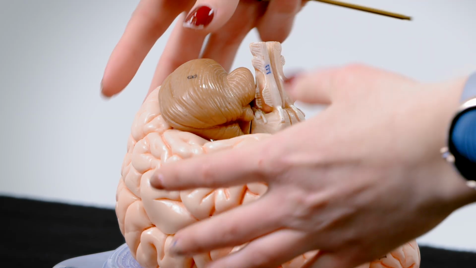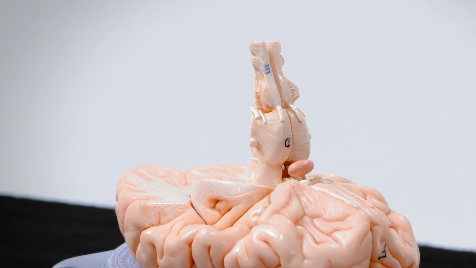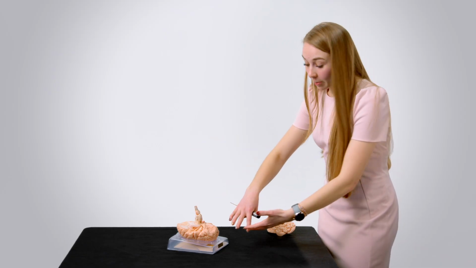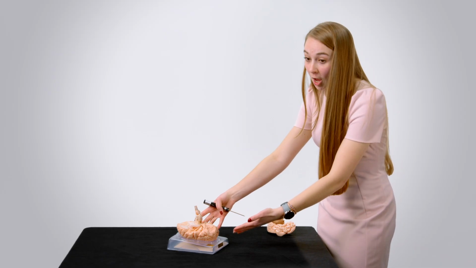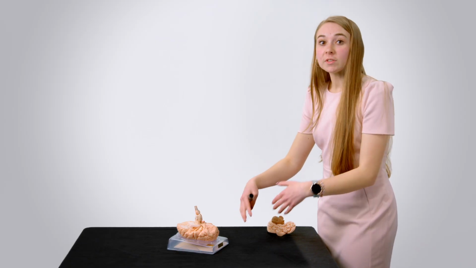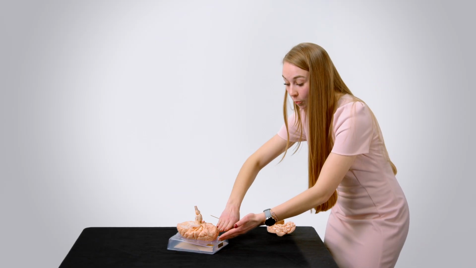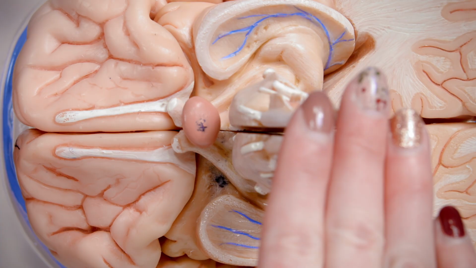As we're learning these, we're actually going to take off parts of the brain so we can get a better view of it. For ease of learning, the model will be flipped upside down like this. But I will be describing the nerves in anatomical position, anterior to posterior, superior to inferior.